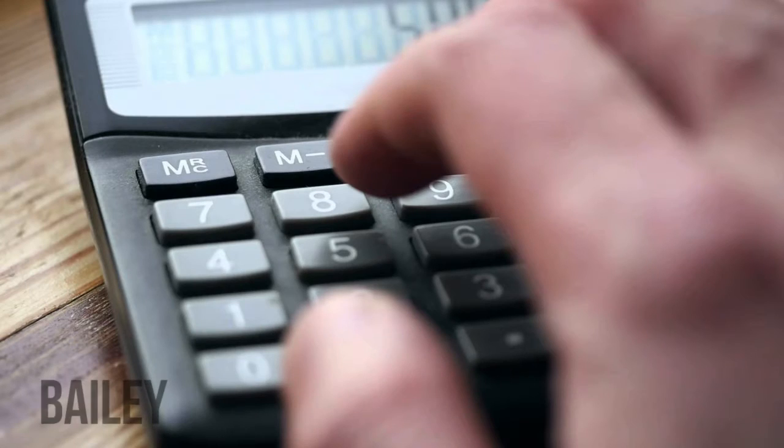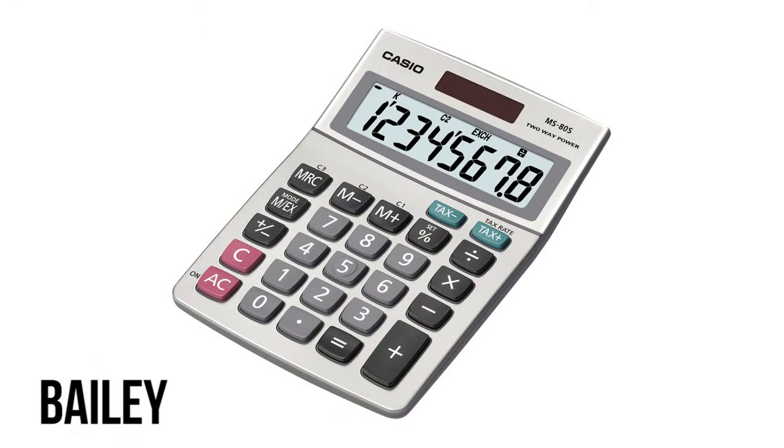My technology tool is the calculator. A calculator is a device that performs arithmetic operations on numbers. The simplest calculators, like the one I'm demonstrating in this video, can do only addition such as 1 plus 3, subtraction such as 8 minus 7, multiplication such as 5 times 6, and division such as 8 divided by 4.